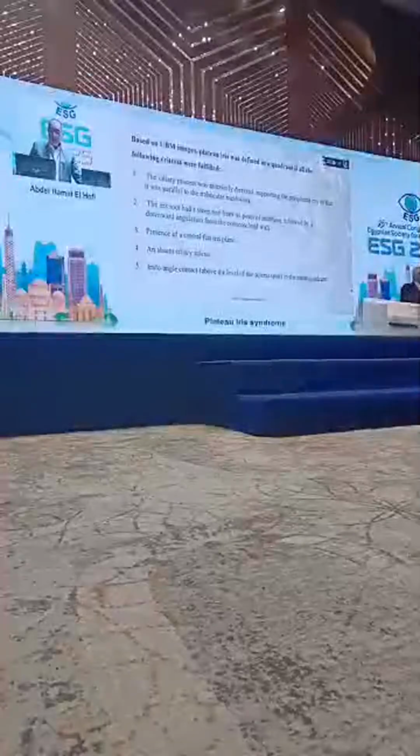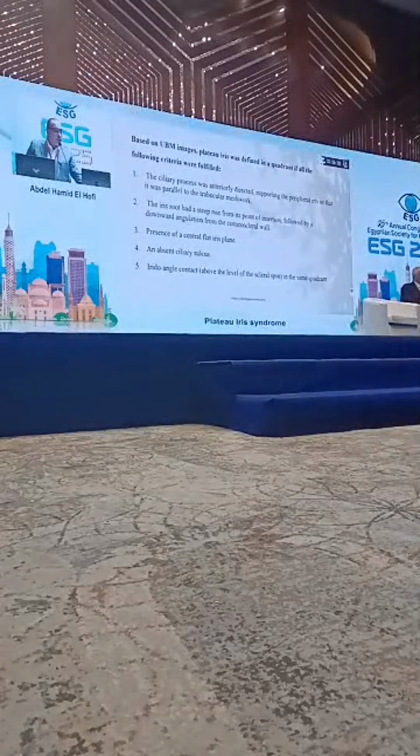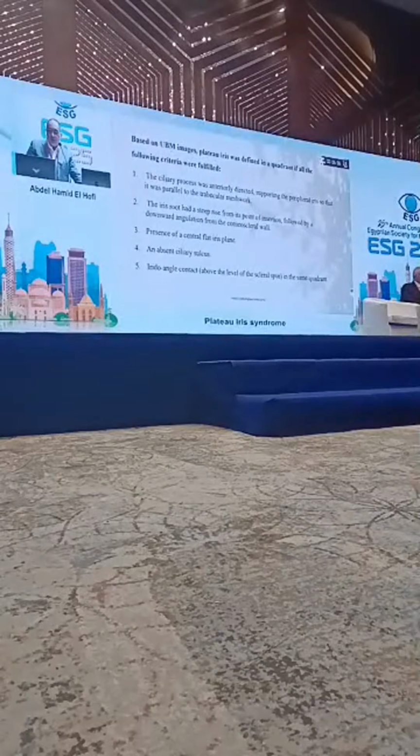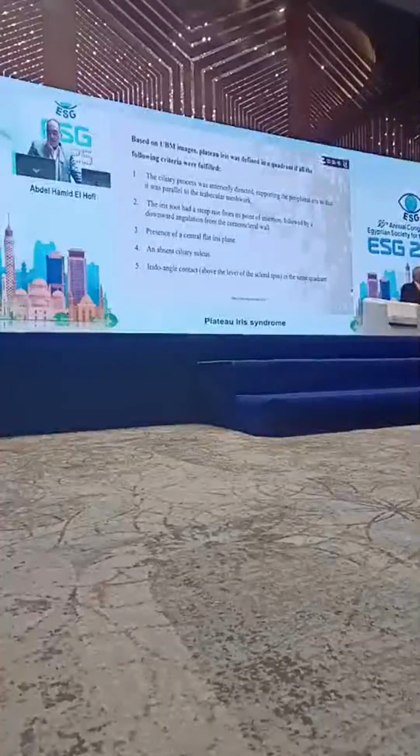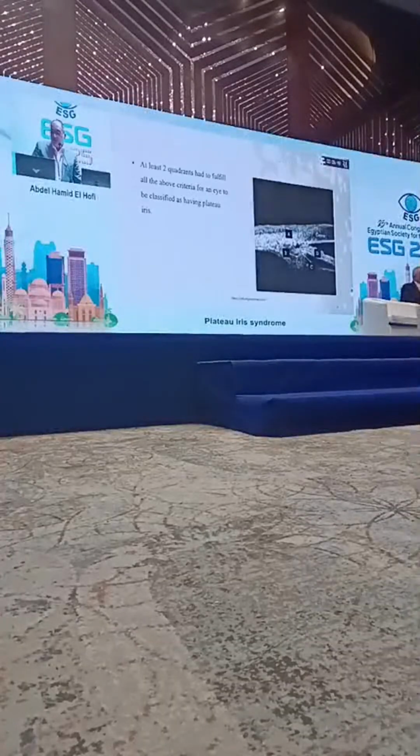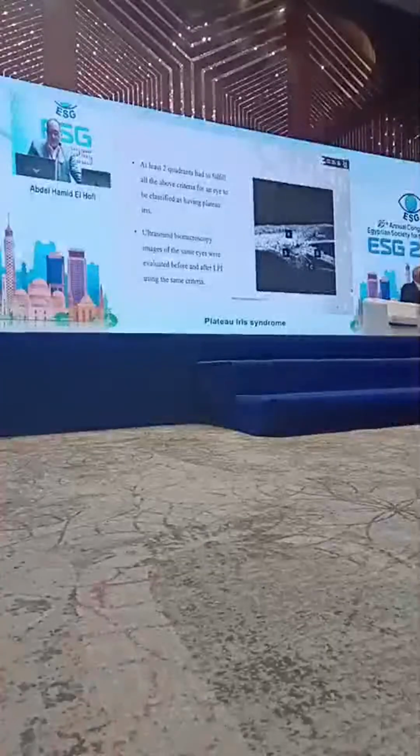The ciliary processes, which is very important, and is the tissue to be targeted while treating, are directed supporting the peripheral iris, and the iris root has a steep rise from its point of insertion, followed by a downward angulation with a central flat iris, absent ciliary sulcus, and with irido-angle contact above the level of the scleral spur, as we see here. For diagnosis, at least 2 quadrants should fulfill the above criteria.